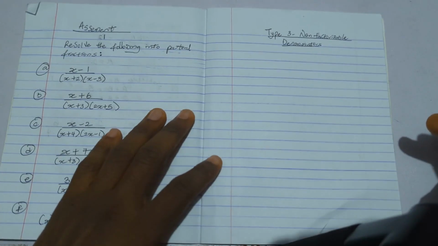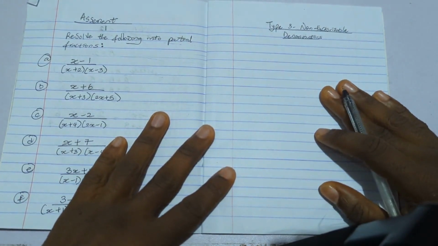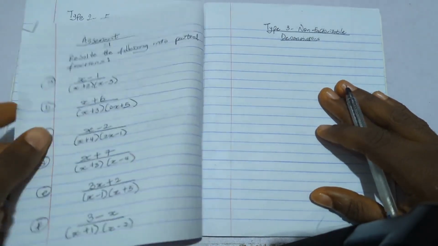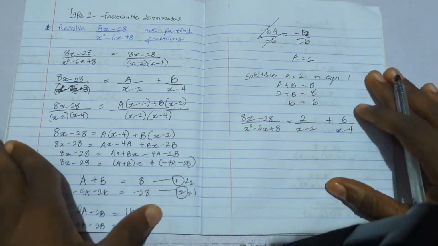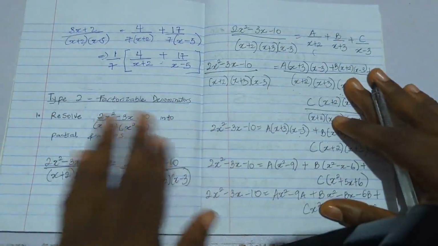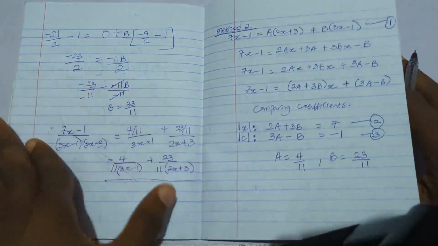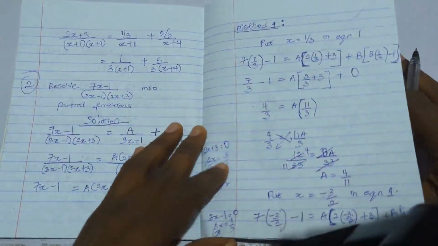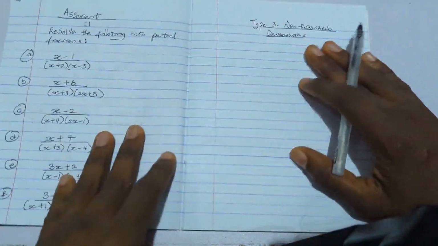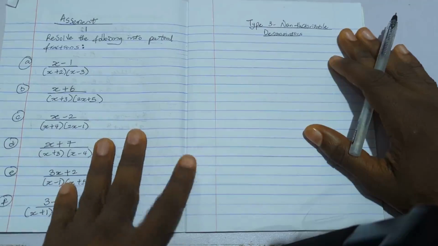Alright, so let's move into the third type of denominators, the non-factorizable denominators for your partial fractions. In this case, we've worked with the factorizable denominator kind, which is not so different from the first kind of partial fraction denominators, the one with linear denominators. We've worked with all of these in the past and seen different methods for solving, but now we want to talk about the non-factorizable denominators, the ones that you can't factorize. How do we work with them?